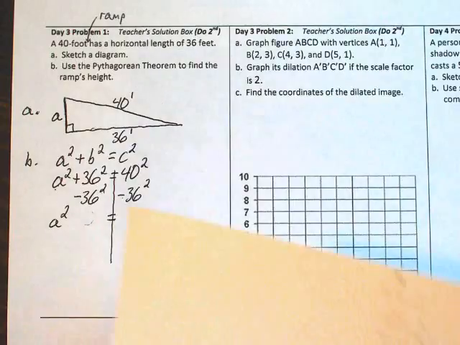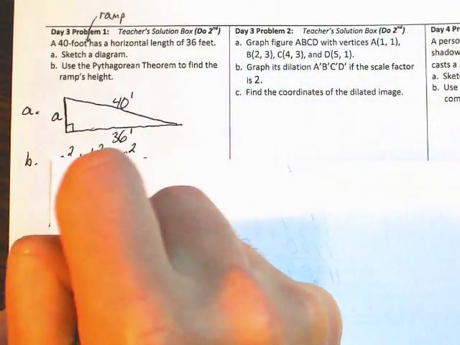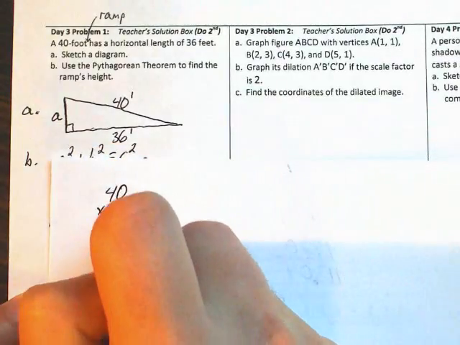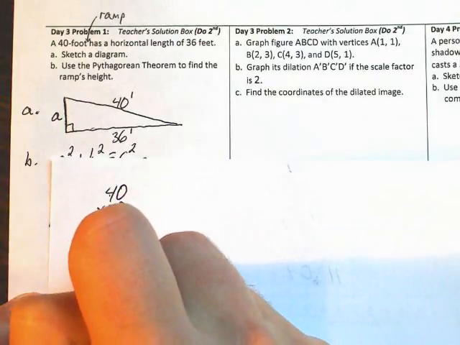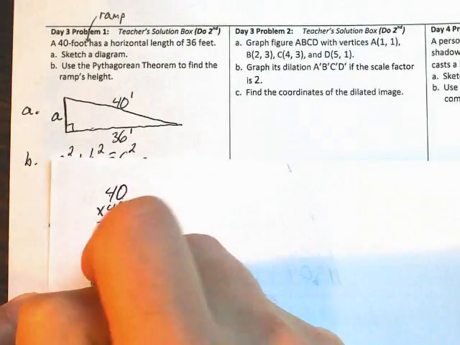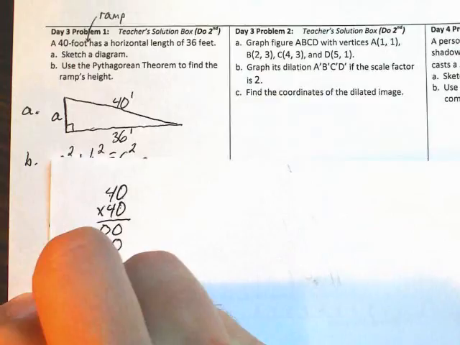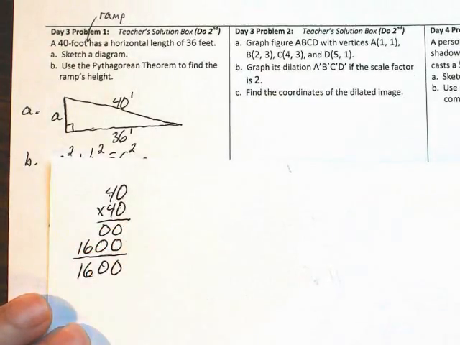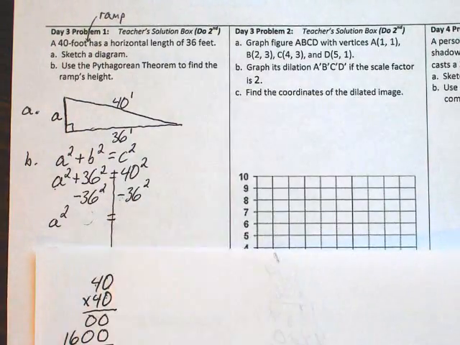So on a piece of scrap paper, first of all, 40 squared. 0 times 0 is 0, and 0 times 4 is 0. Start the next row with 0. 4 times 0 is 0. 4 times 4 is 16. Adding together, 1,600. We want to subtract 36 squared.